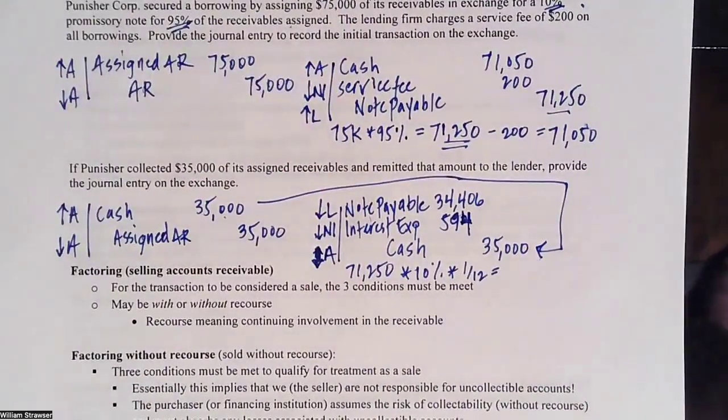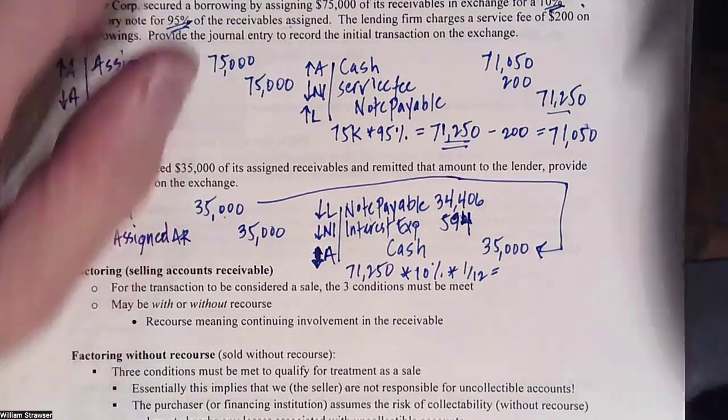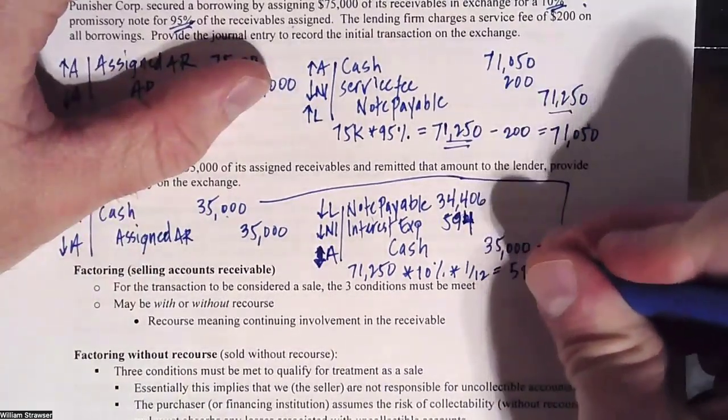Okay. The next video that I put up will deal with factoring, which tends to be a little bit different of a transaction than assigning, where we actually sell the accounts, remove the receivables, and involve some special accounts for us to consider.